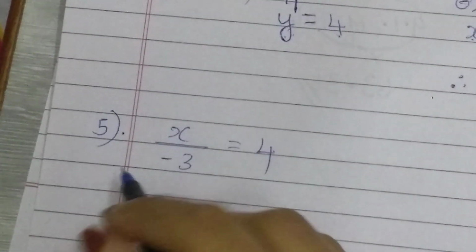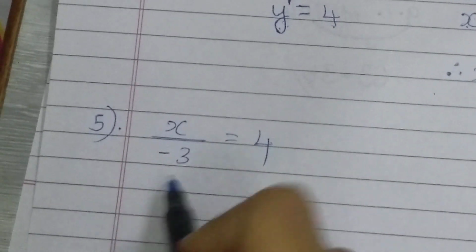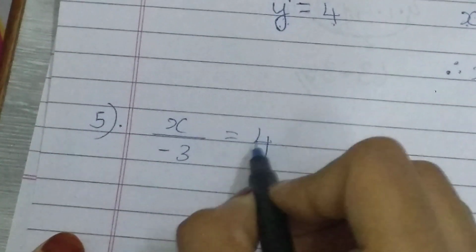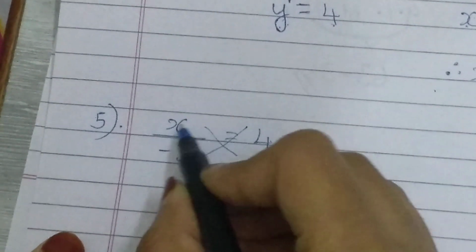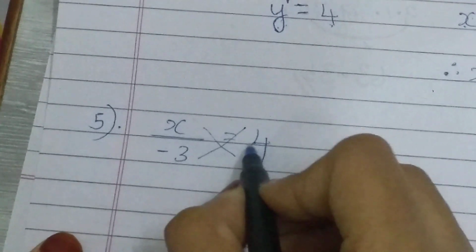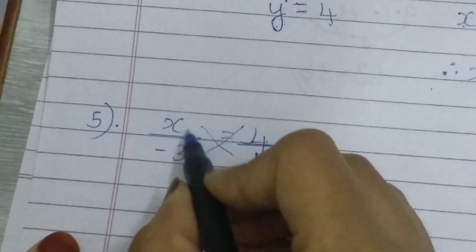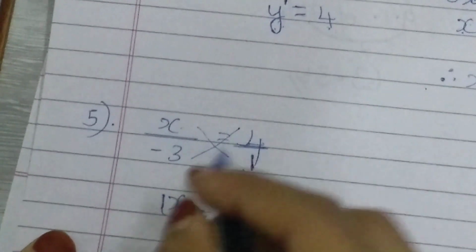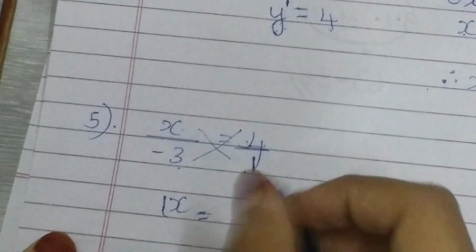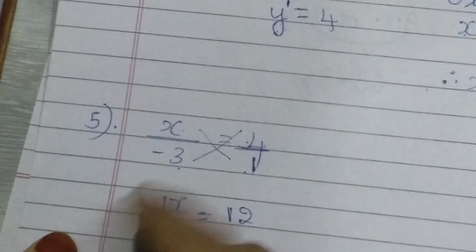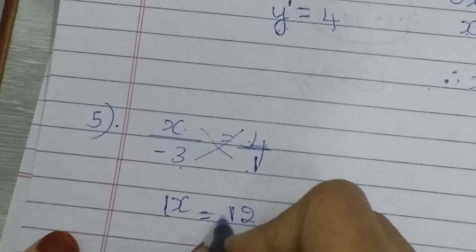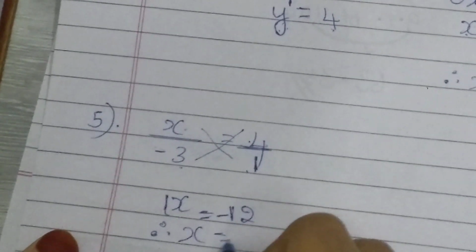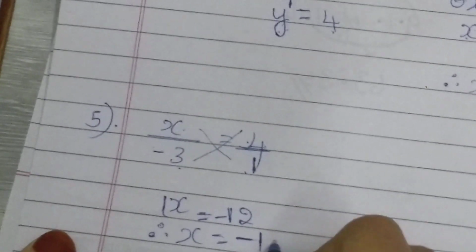So now we will do the fifth sum of simple linear equations. Here this is the question, x by minus 3 is equal to 4. We should cross multiply here. If there is nothing here, we'll assume it as 1. Now x into 1 is 1x is equal to 3 into 4, 3 4s are 12. You have a minus sign here. Now you'll put the minus sign here. Therefore x is equal to minus 12 is your answer.